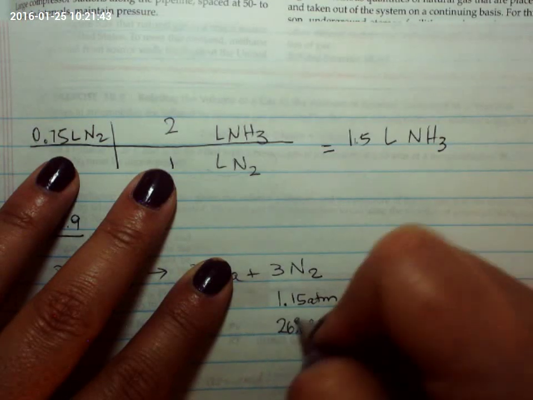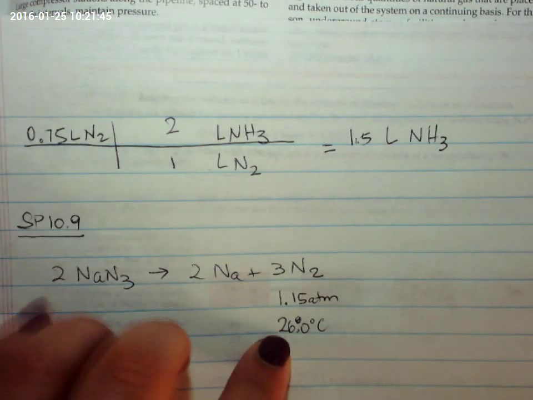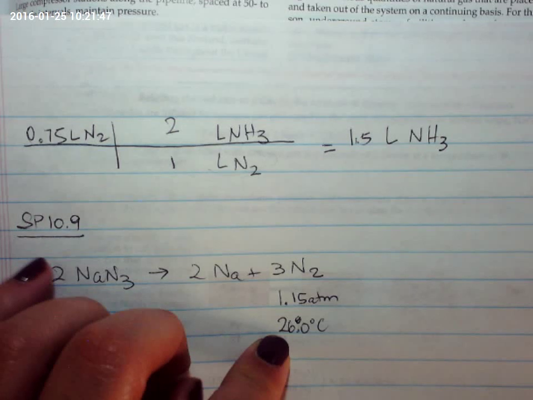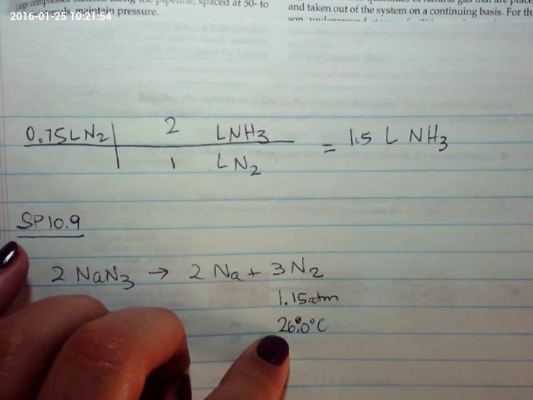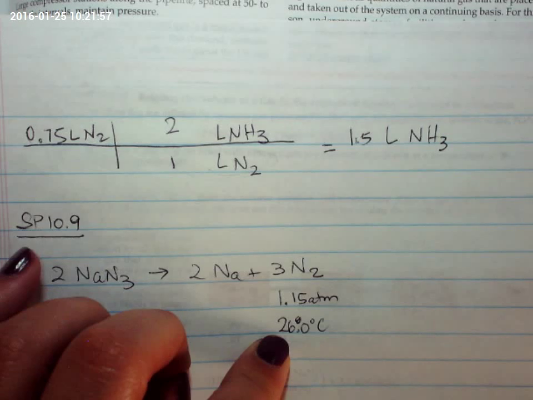All right. I want you, when you write down temperatures, I'm guilty of this too. When I first wrote it down, I just wrote 26, but in the book it said 26.0. Be careful. You want to write down numbers in your problems the way you see them in the text. Don't change them. All right?